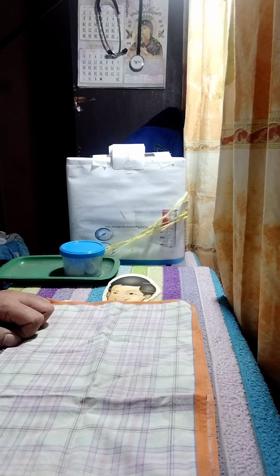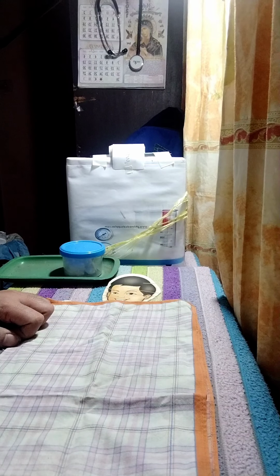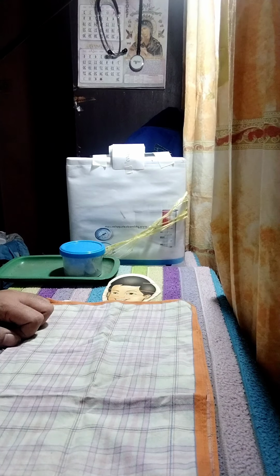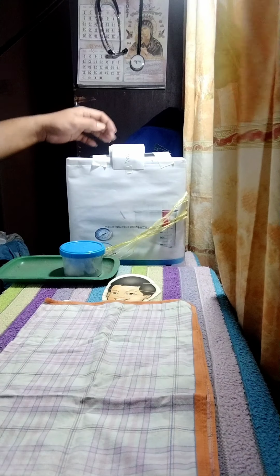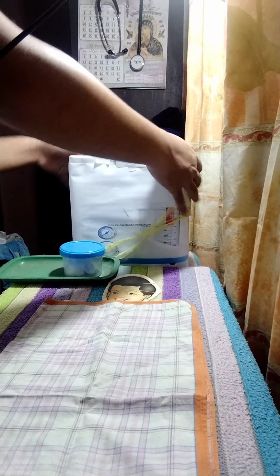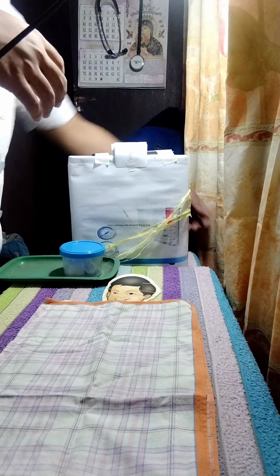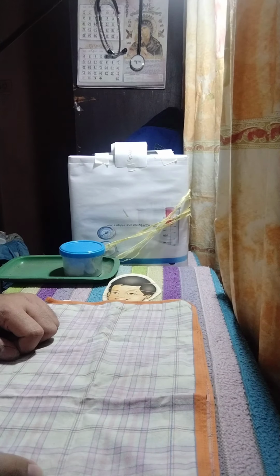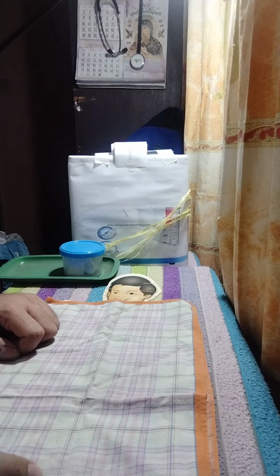Next, place the ECG machine close to the patient's bed and plug the power cord into the wall. Next, if the bed is adjustable, raise it to a comfortable working position.